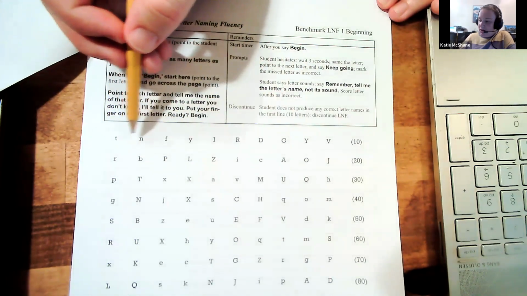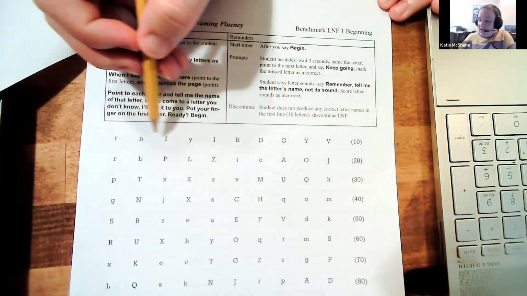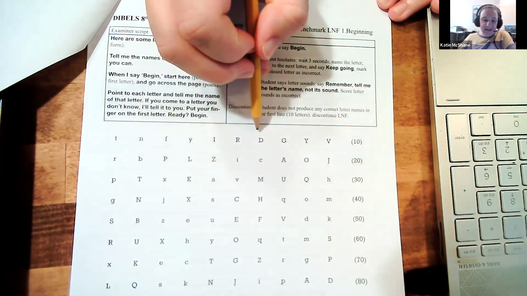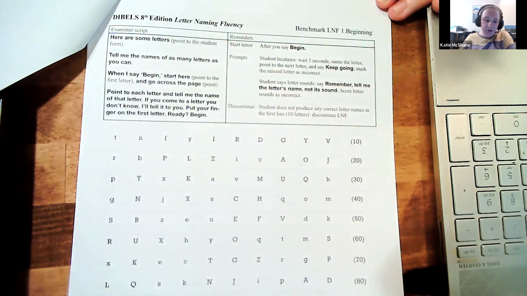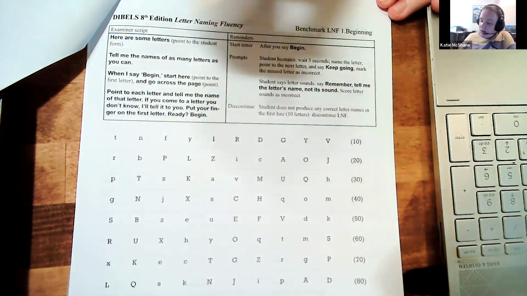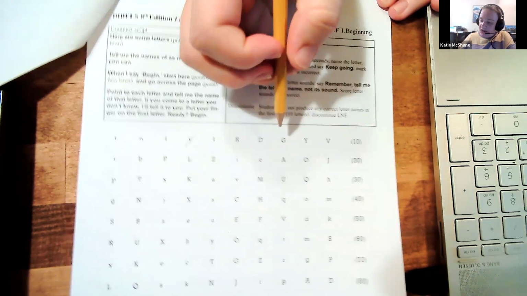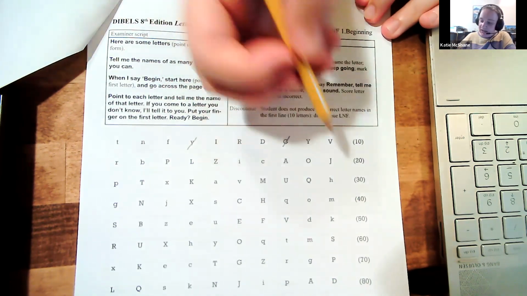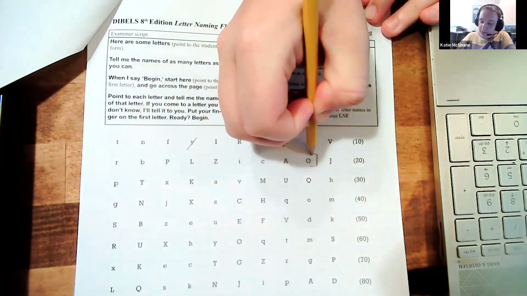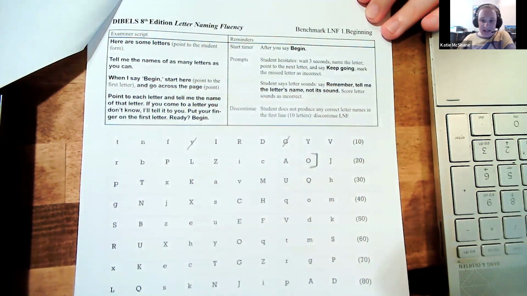And then the student will start naming them. I find that they can pick up speed and fluency if they do know their letters. For students that don't know their letters, this is very, very difficult. If they get something incorrect, you're going to slash. The last one that the student says, I always mark it with a little break, and it tells me that was the last one that they did.